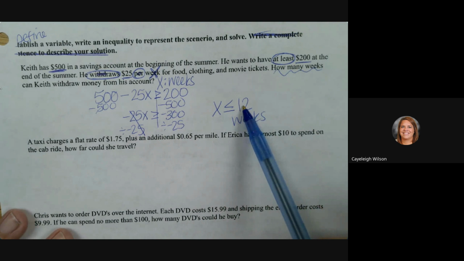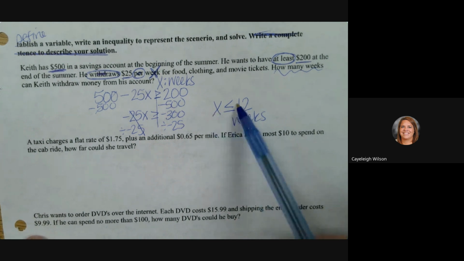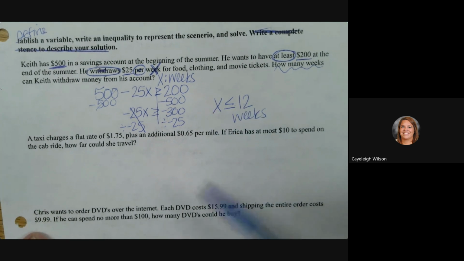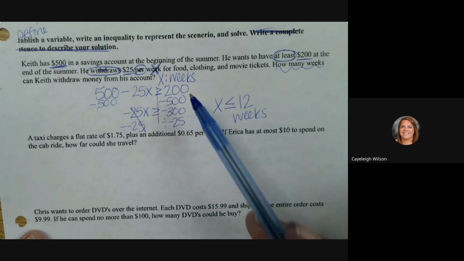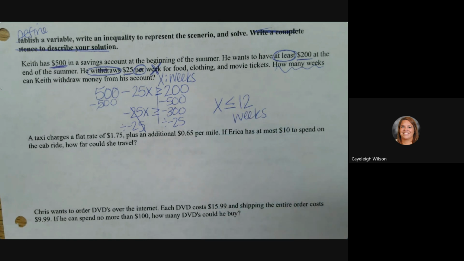He could spend money for what? 2 weeks, 10 weeks, 11 weeks, 5 weeks, 0 weeks. But he cannot spend past that 12 weeks. So weeks that are less than or equal to 12. Because if he goes over 12, he's not going to have at least $200 in his account.